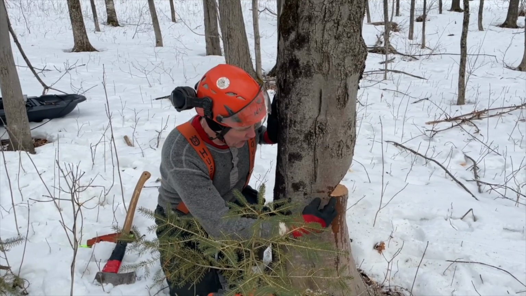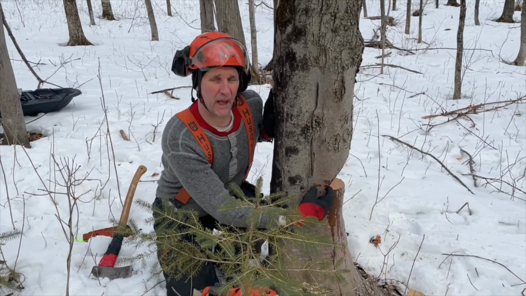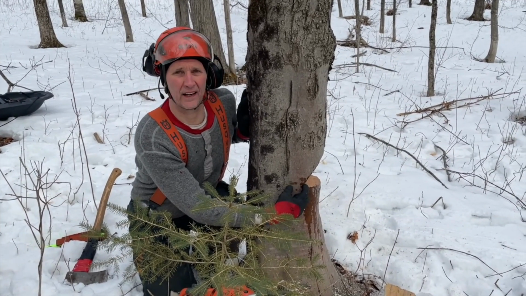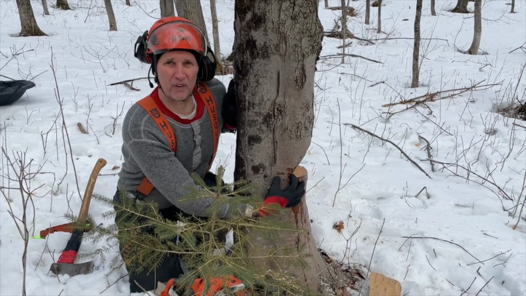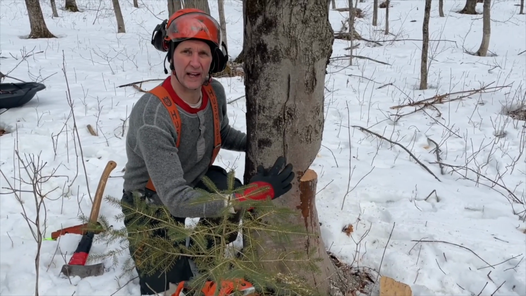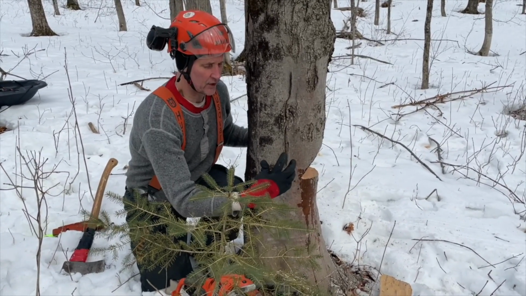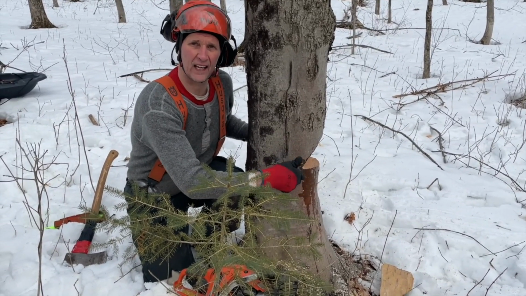Now, what you want to be doing is leaving a strip of wood, and it depends on how much lean you've got and what species you've got, but you want to be leaving a strip of holding wood. We call it holding wood. And this is the hinge. As you make your back cut, the tree will begin to fall, and it's going to be rotating on that hinge wood.